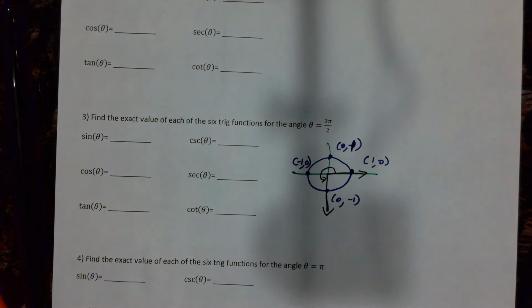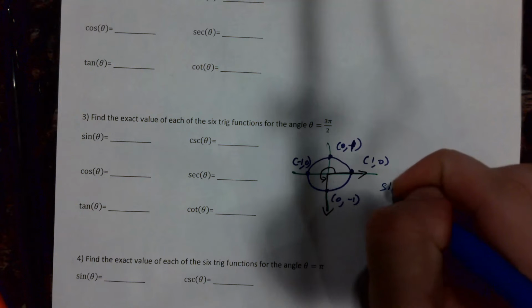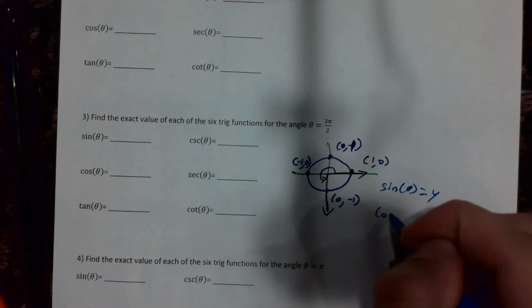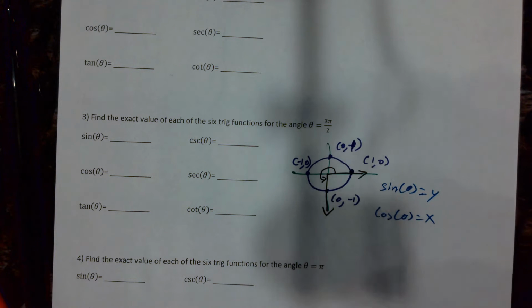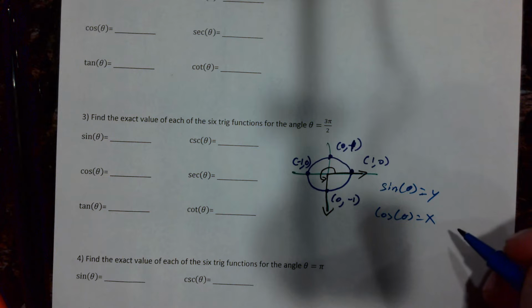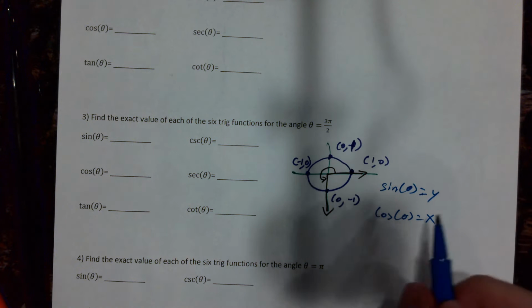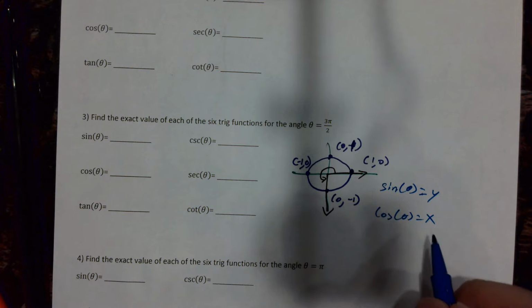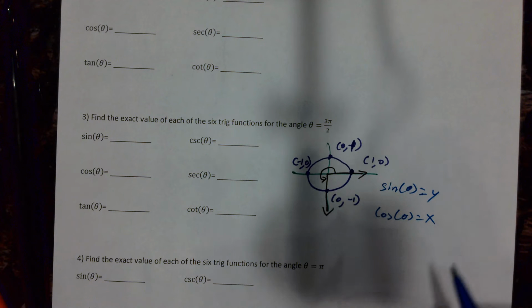Right? And now, when we use the unit circle, we have a special rule to find out what these trig functions are. We are going to say that sine of theta is equal to the y coordinate, and cosine of theta is equal to the x coordinate. One way to remember this is that they go in alphabetical order. Cosine comes before sine, x comes before y.